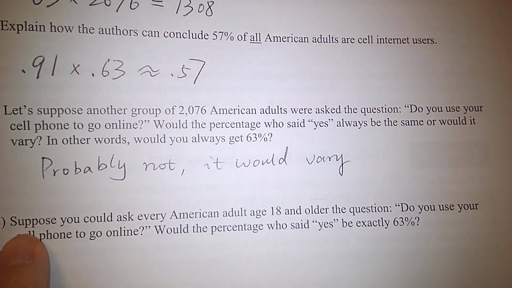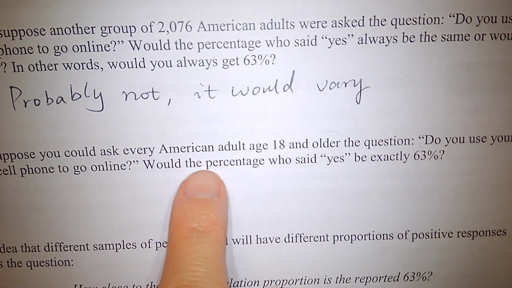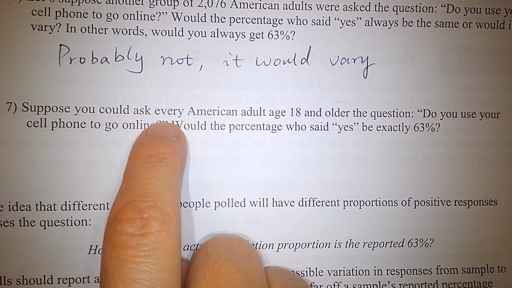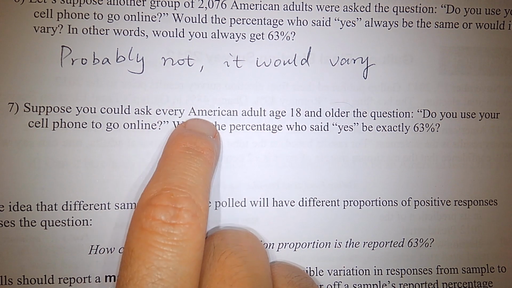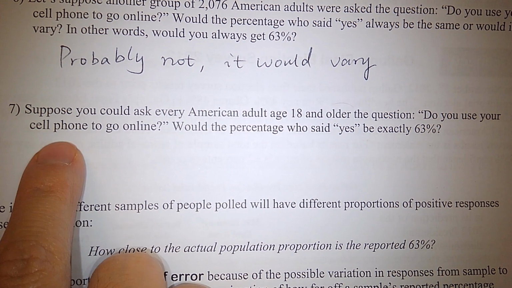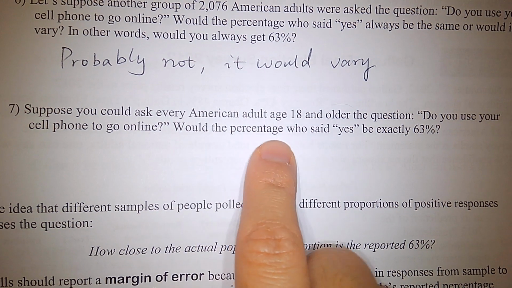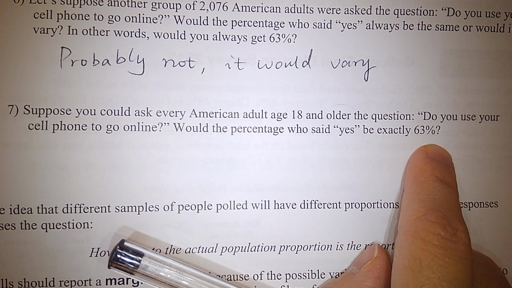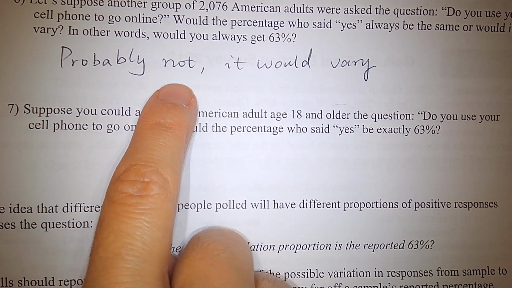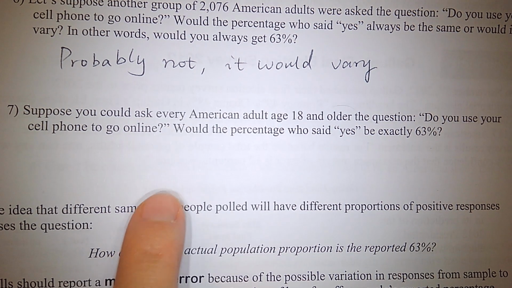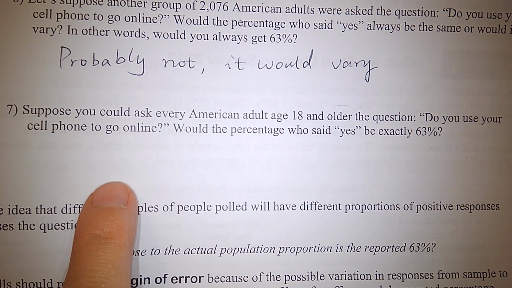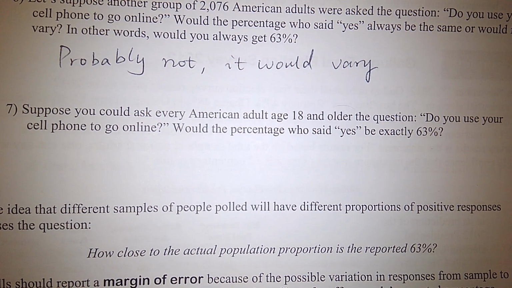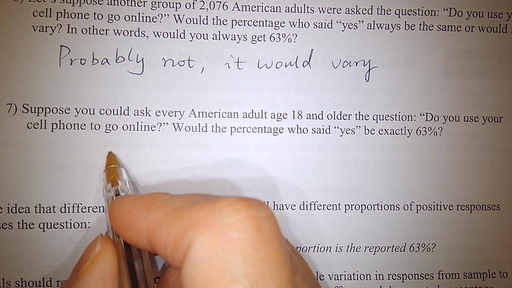Question 7. Suppose you could ask every American adult age 18 and older this question: do you use your cell phone to go online? Would the percentage who said yes be exactly 63%? No, okay? So, similar to the previous question, the answer would also vary. It could be 63%, but it may be different. So I would say it would vary.